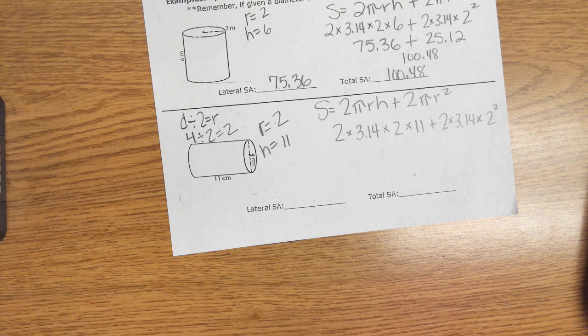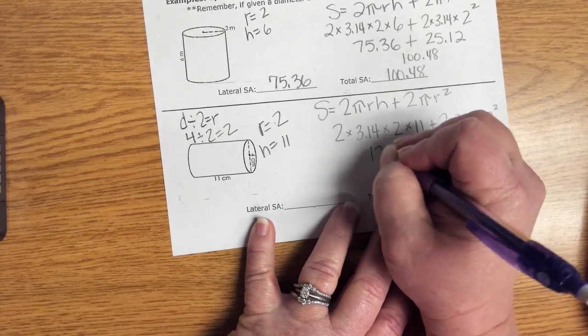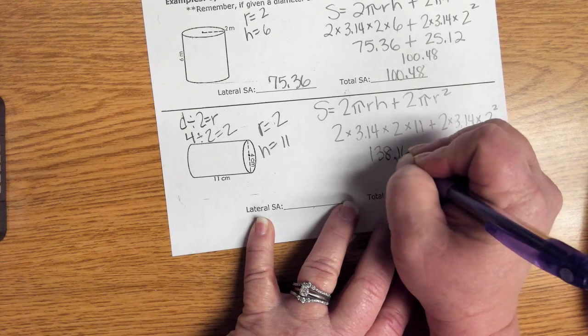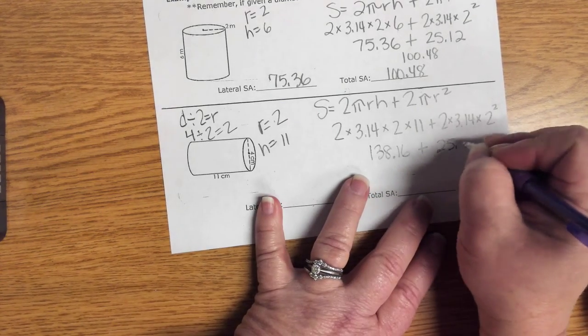So what do you got here? 2 times 3.14 times 2 times 11 is what? 138.16. Plus, what's 2 times 3.14 times 2 squared? 25.12.